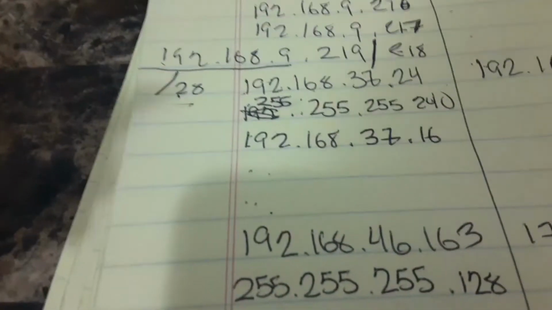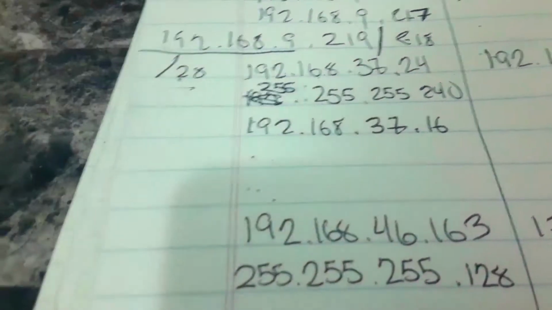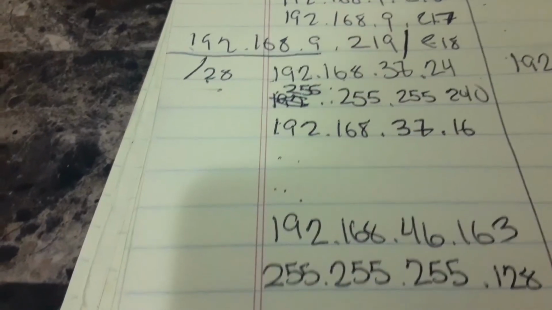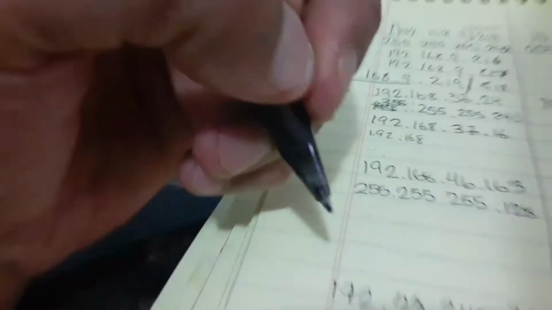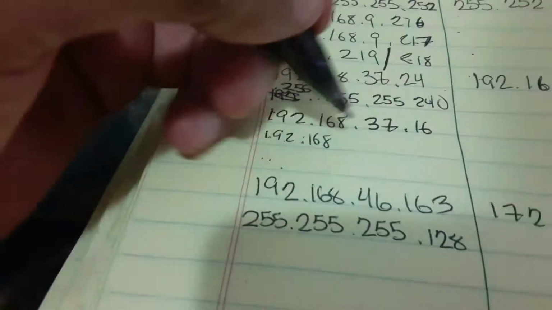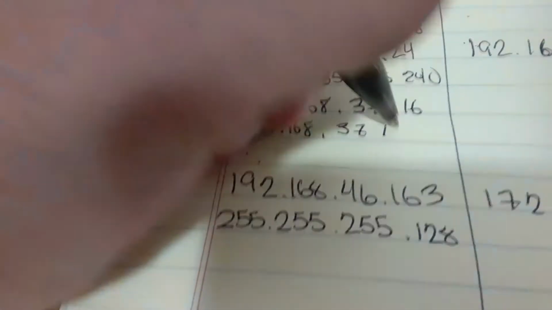So my network address, 192.168.37.16. Right now, first available is obviously going to be 192.168, and like a jackass, I really missed the extra spot, so I'm gonna have to do that again. This paper looks crazy. 37, first available 17.